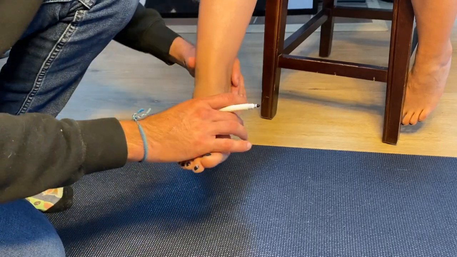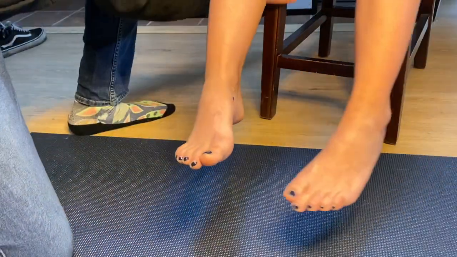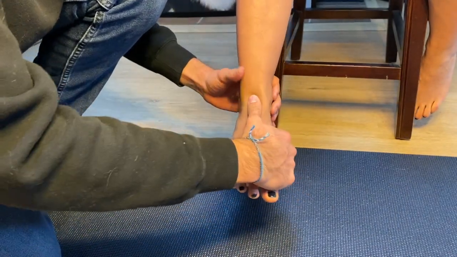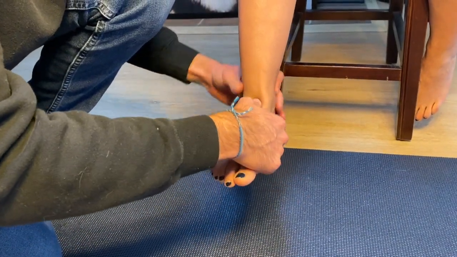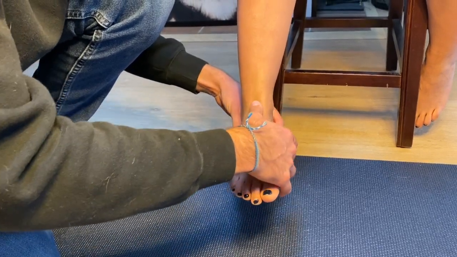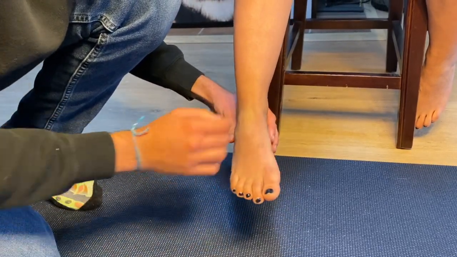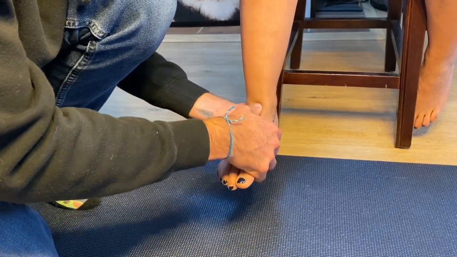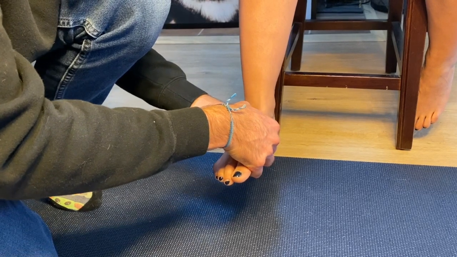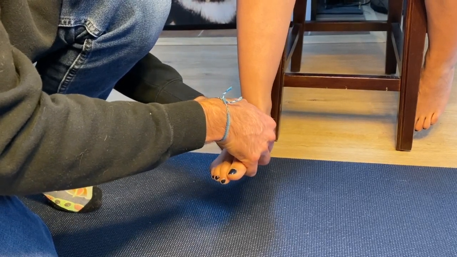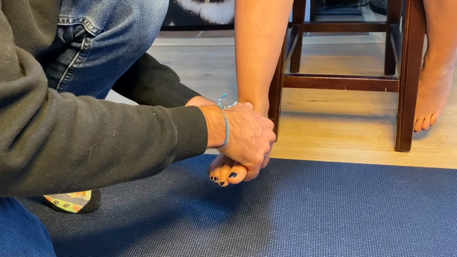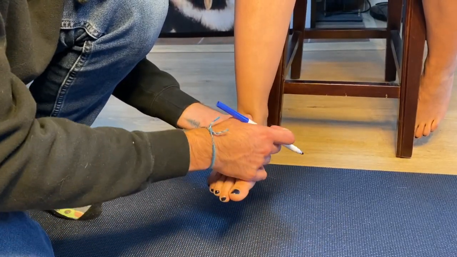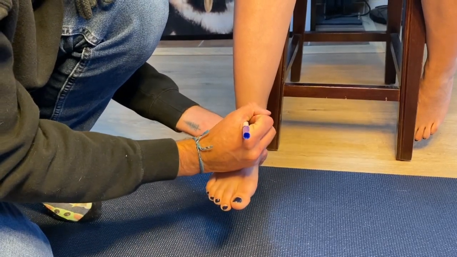And then next is the talus. I'll rotate this way a little bit. The talus is right where basically the tibia connects to the ankle. If you go into the foot when it's relaxed, and you push in hard enough, not too hard, you can feel the smooth area of the talus right in this area here. So I'll go ahead and mark that there.